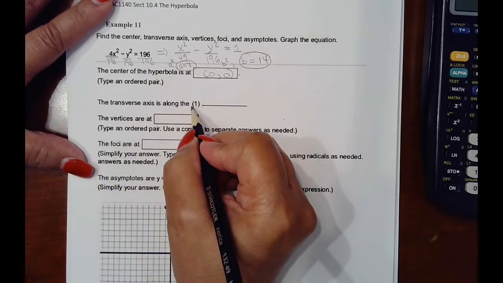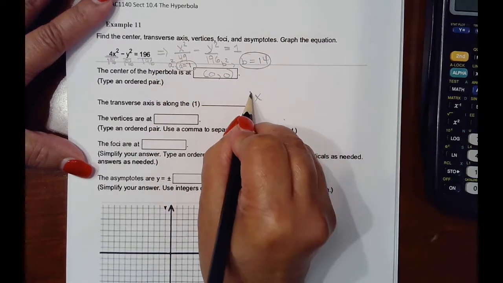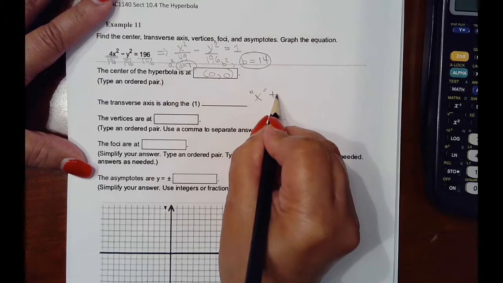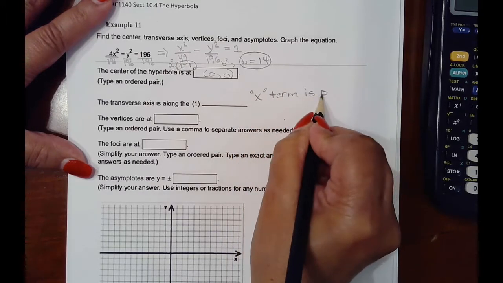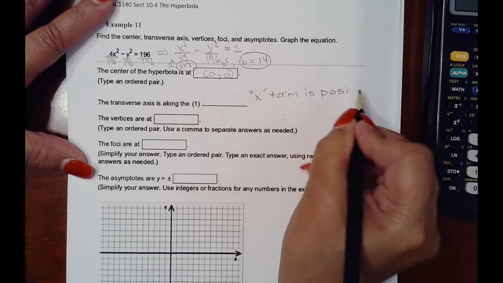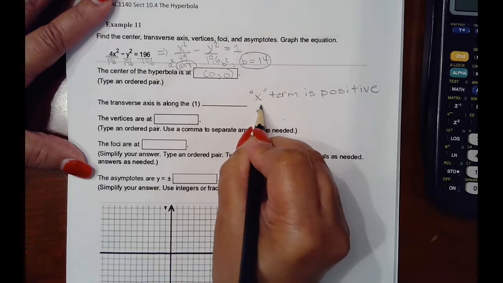What is the transverse axis? Well, notice that the x expression, the x term, is positive. And therefore everything is aligned horizontally along the transverse axis.